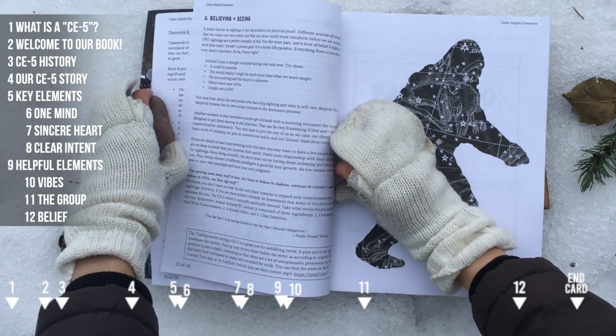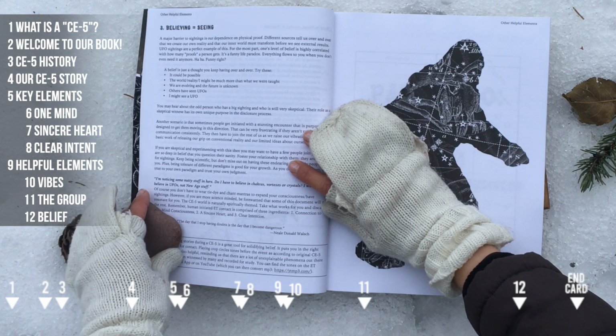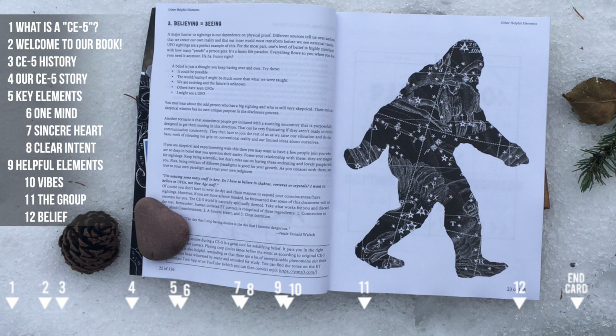Number 3, believing equals seeing. A major barrier to sightings is our dependence on physical proof. Different sources tell us over and over that we create our own reality, and that our inner world must transform before we see external results. UFO sightings are a perfect example of this.